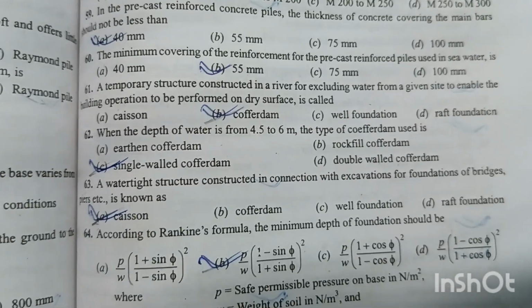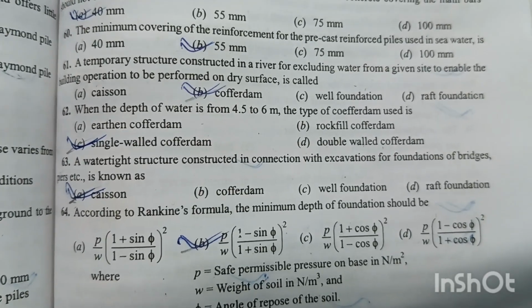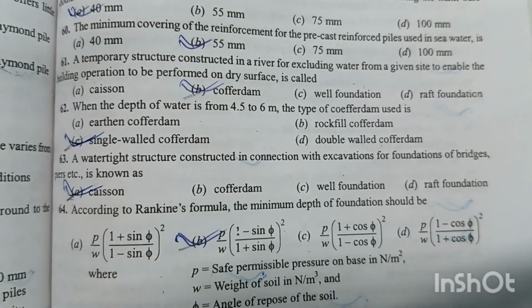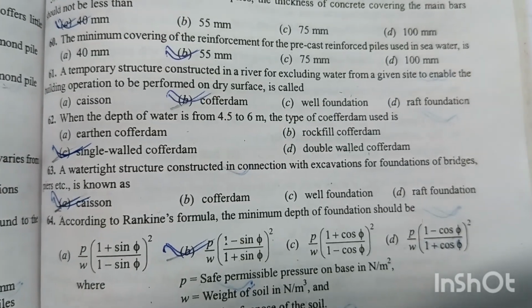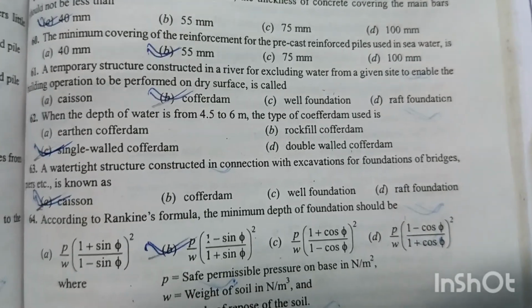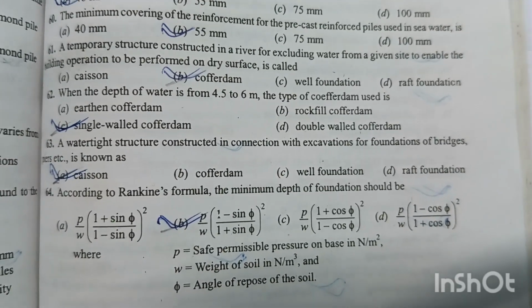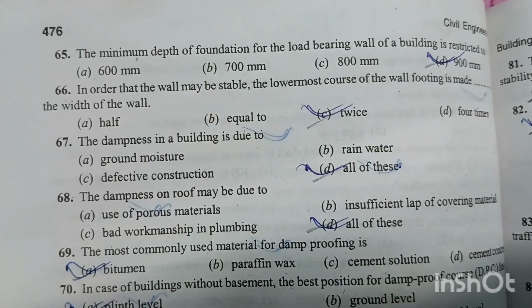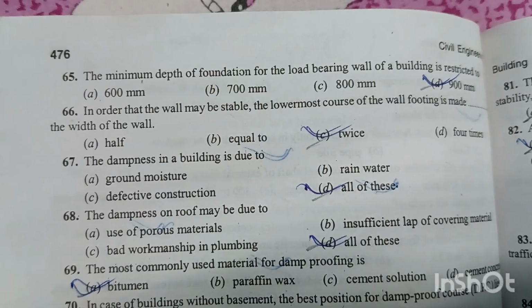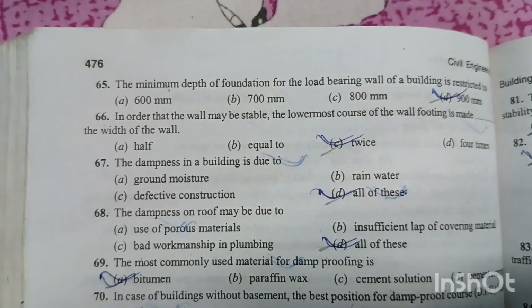Question number 64. According to Rankine's formula, the minimum depth of foundation should be. Option B is the right answer. P by W into (1 minus sin phi over 1 plus sin phi) whole square, where P is the safe permissible pressure on base in Newton per meter square, W is the weight of soil in Newton per meter cube, and phi is the angle of repose of the soil. Question number 65. The minimum depth of foundation for the load bearing wall of a building is restricted to 900 mm. Option D is the right answer.